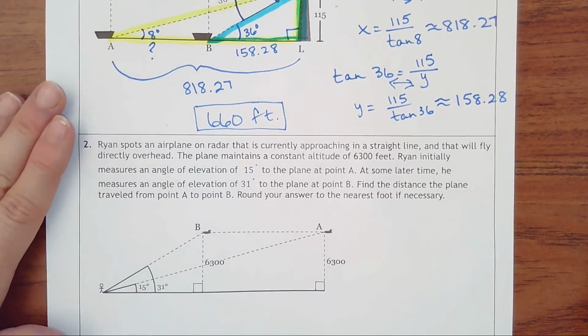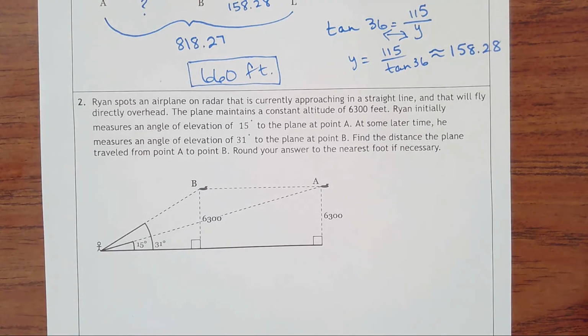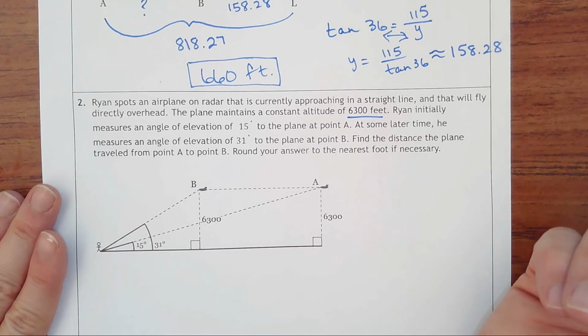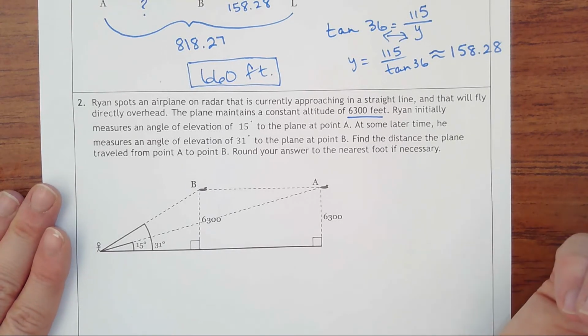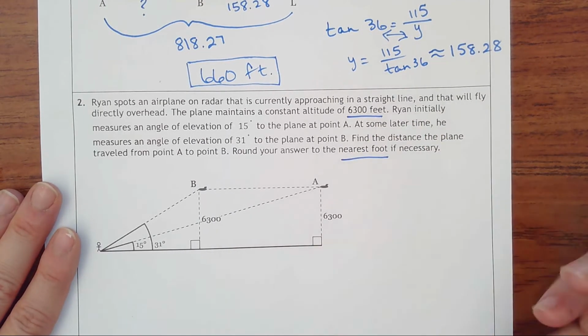All right, one more. Ryan spots an airplane on a radar that is currently approaching in a straight line and that will fly directly overhead. The plane maintains a constant altitude of 6,300 feet. Ryan initially measures an angle of elevation of 15 degrees to the plane at point A. Sometime later, he measures an angle of elevation of 31 degrees to the plane at point B. Find the distance the plane traveled from point A to point B. Round your answer to the nearest foot.